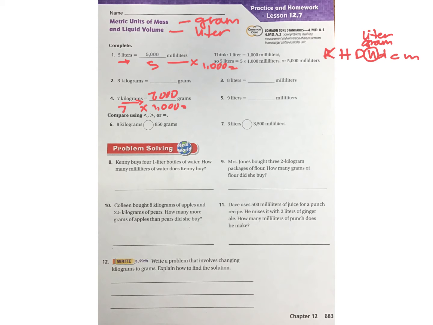All right, let's do one problem from the problem-solving section. Let's do liters again because we just did grams. So let's do number 11. Dave uses 500 milliliters of juice for a punch recipe. He mixes it with 2 liters of ginger ale. Remember, if I write, you write. How many milliliters of punch does he make?